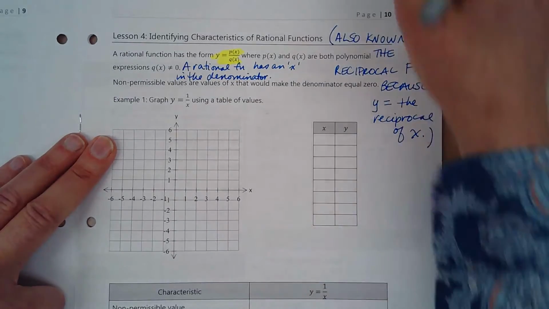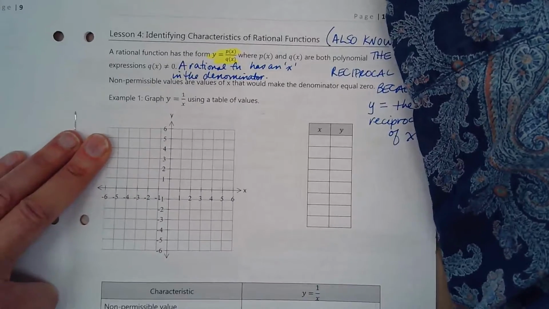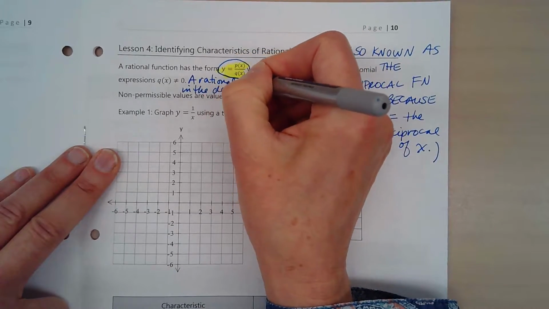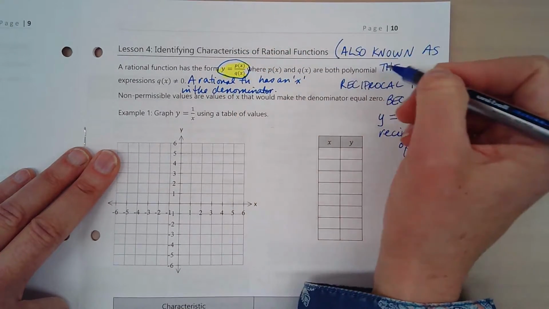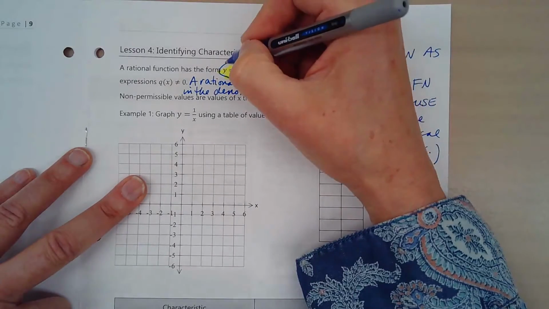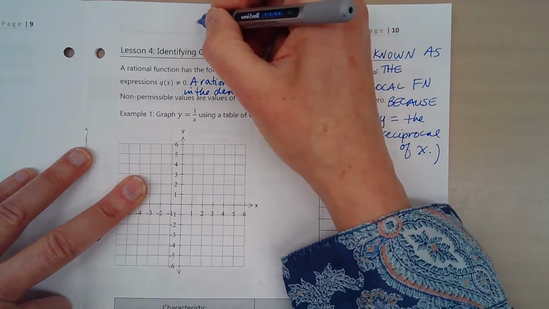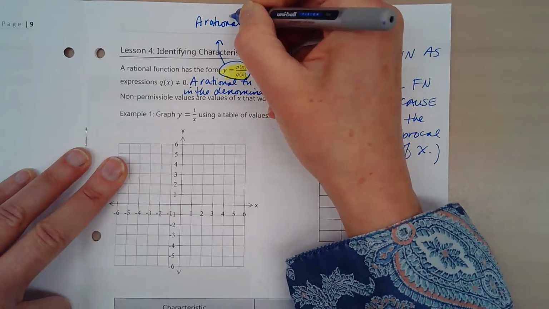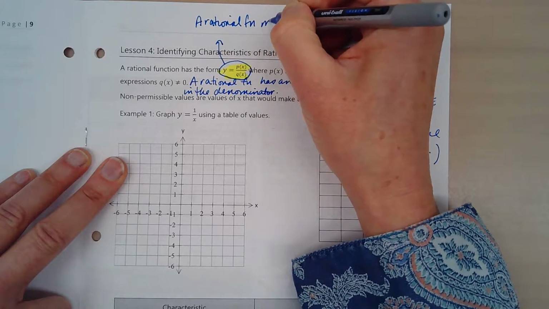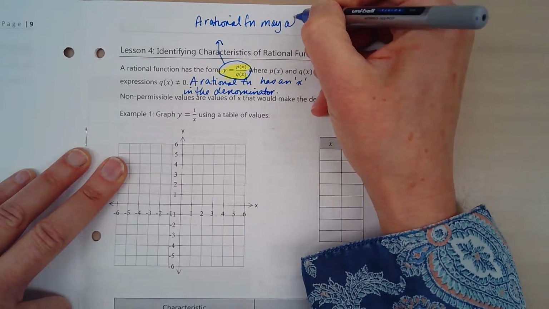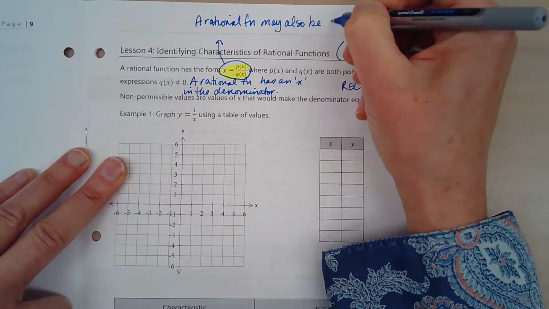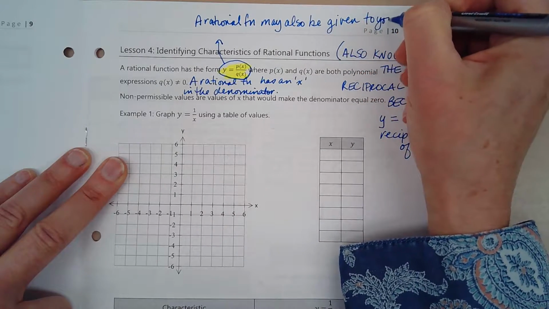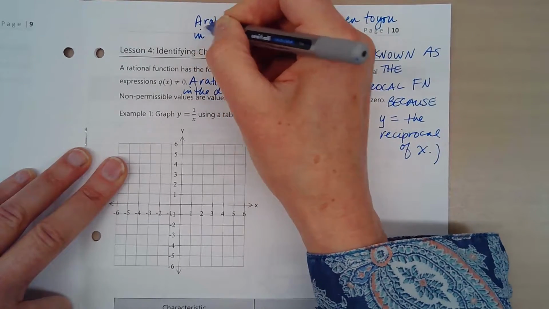Okay? So one other thing I'm just going to say to you also, should have added to the notes. Okay, so here, this is just p of x, q of x, right? They just represent two polynomials. Okay? I'm just going to write up here too. A rational function may also be given to you in this form.